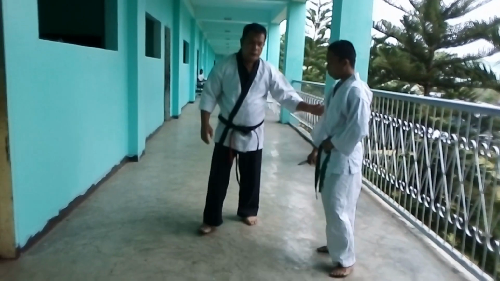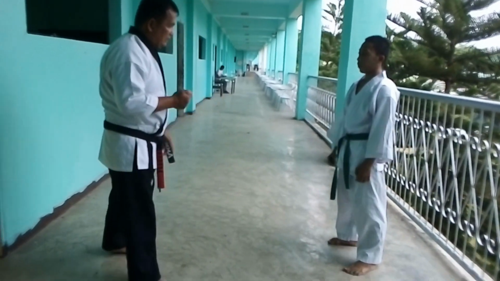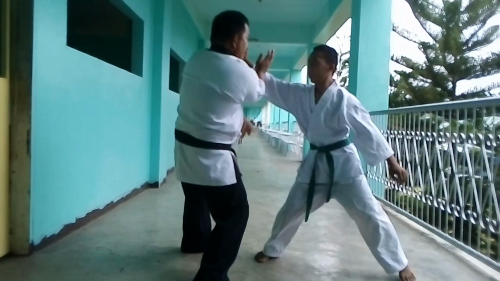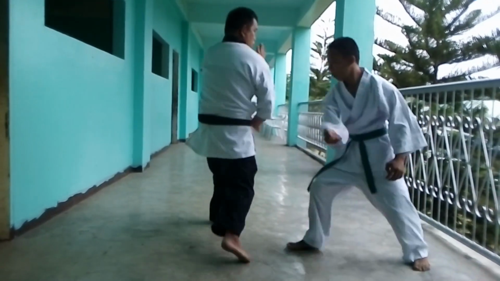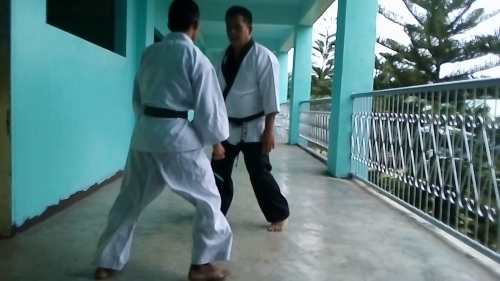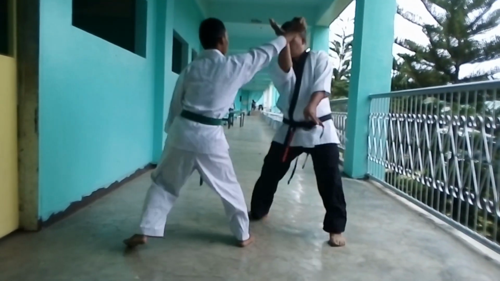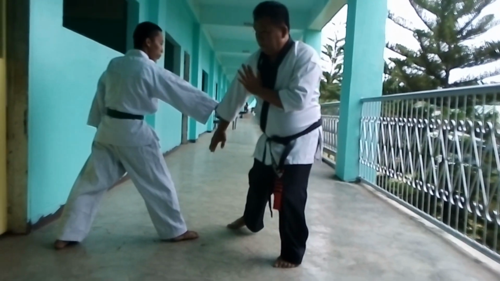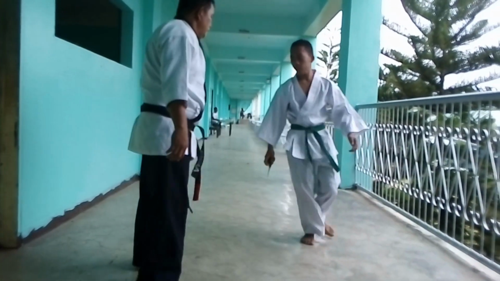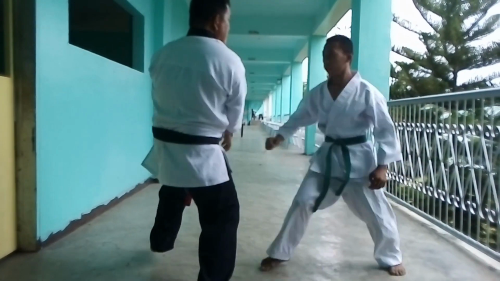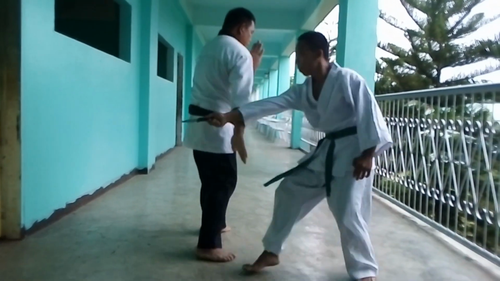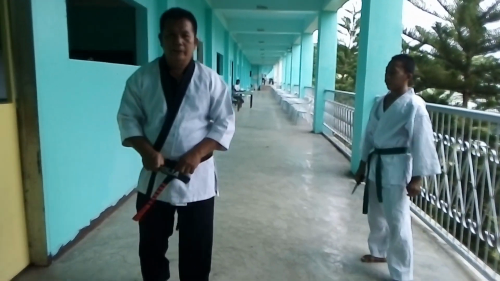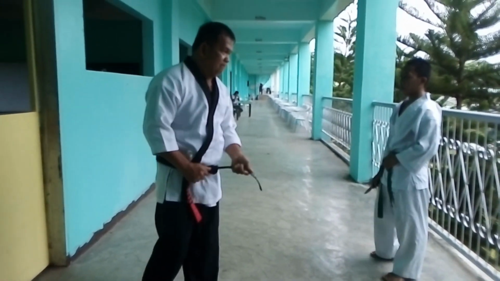Now we are going to series the knife attack from number 1 to number 4. Ready? 1, 2, 3, 4. Again, this side. 1, 2, 3, 4. This side. 1, 2, 3, 4. Then the next is number 5.